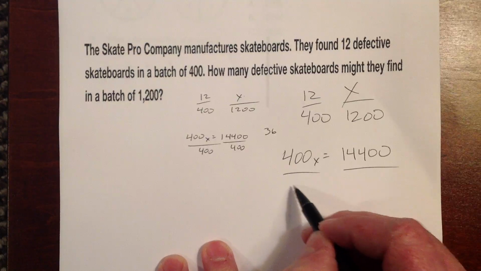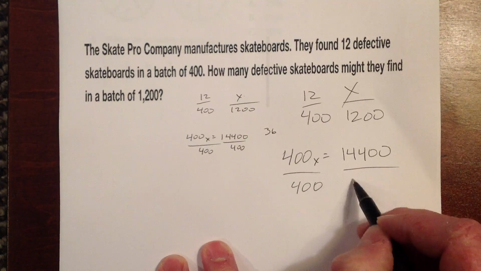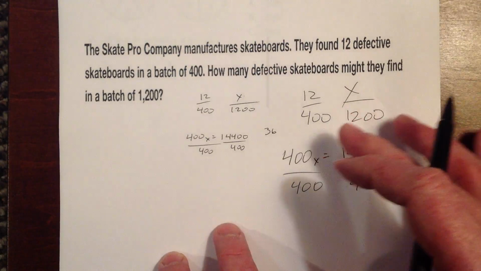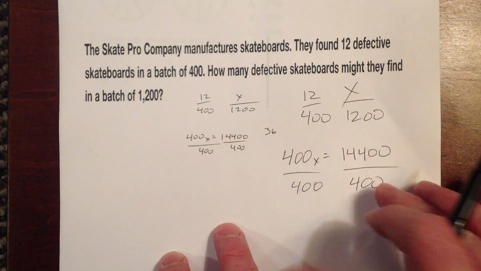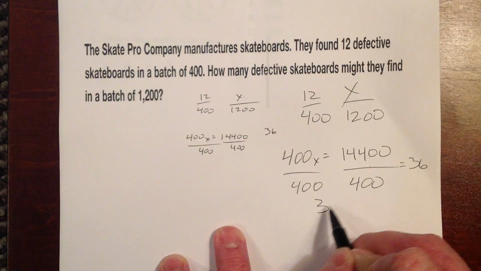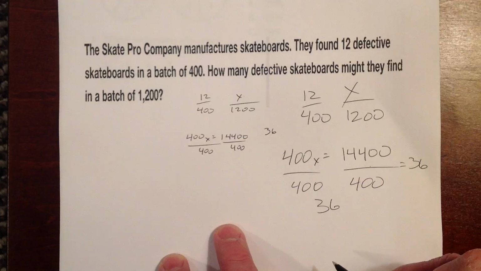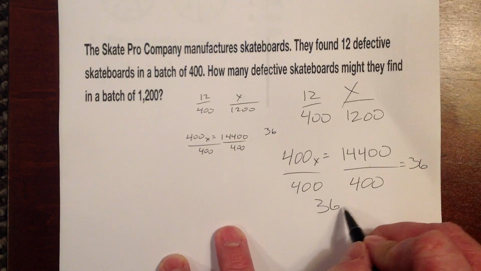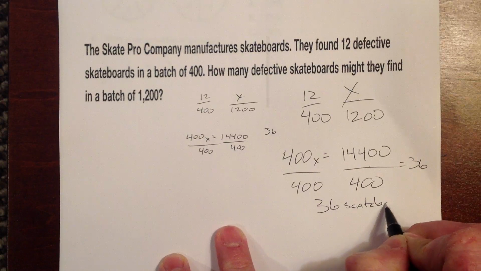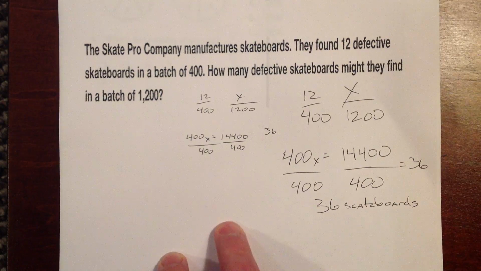We're going to divide both sides by 400. And again, I'll let you work the math out. You're smart 7th graders now. You should be able to figure these out. But if you divide this by this, the answer is 36. So the answer is 36 skateboards will be defective.